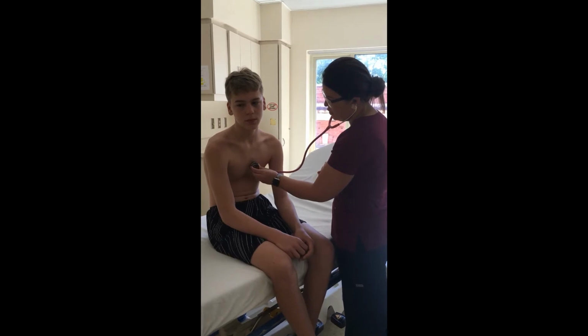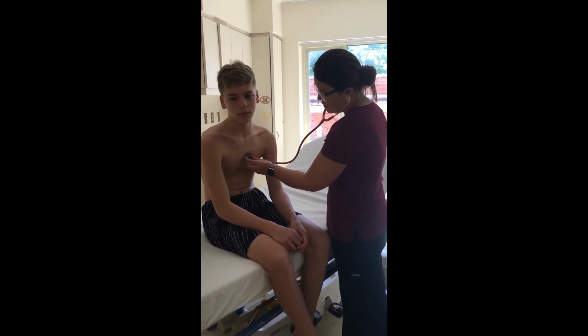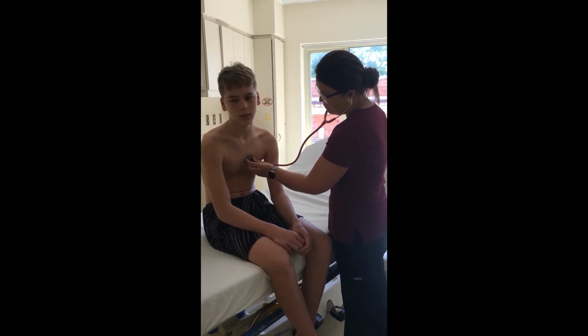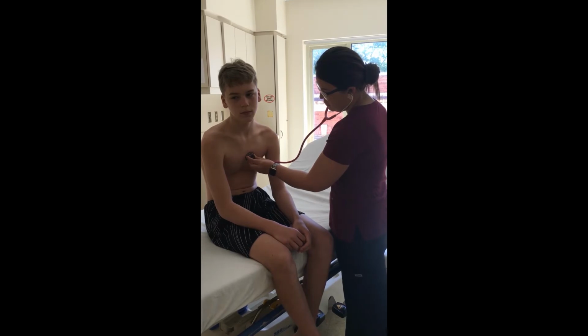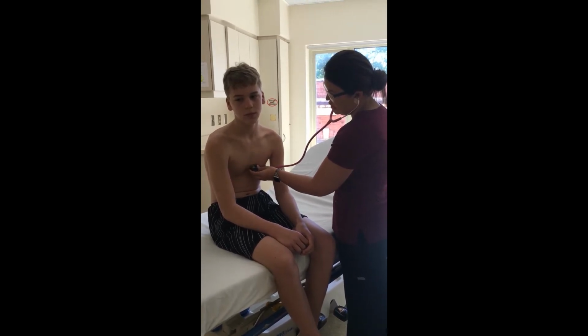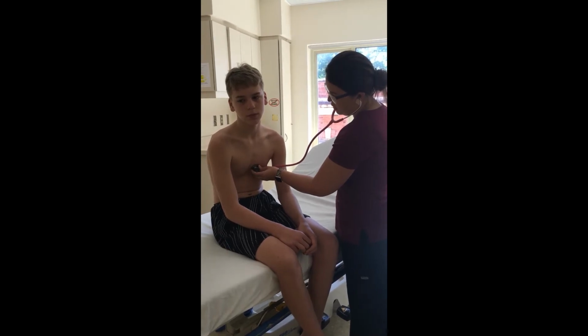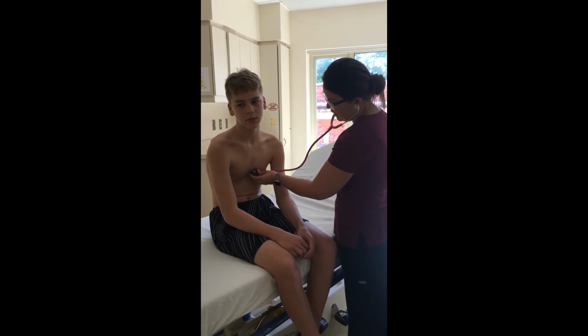I'm going to move down to Erb's point, which is third to fourth intercostal space, left of the sternal border. Moving down to my tricuspid region, same left of the sternal border, fourth to fifth intercostal space.